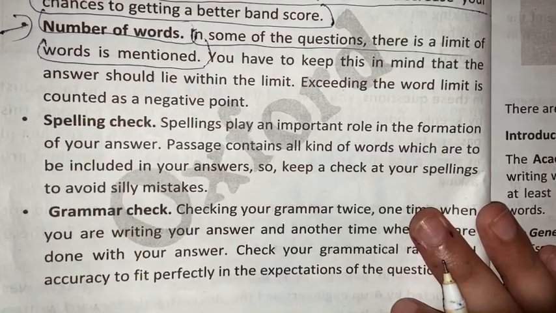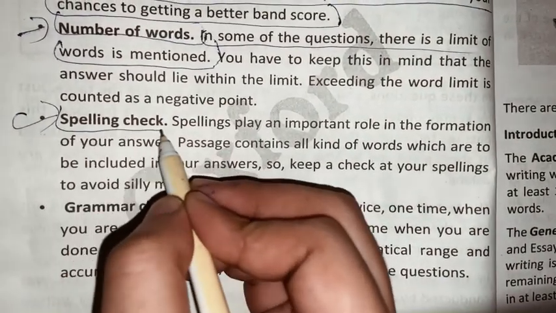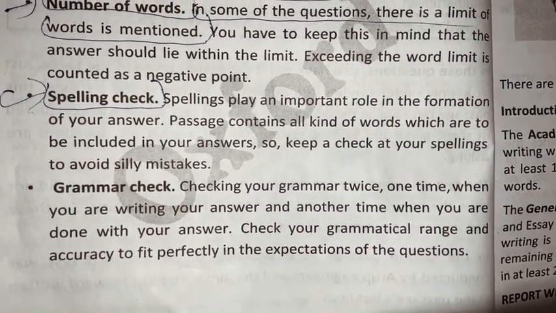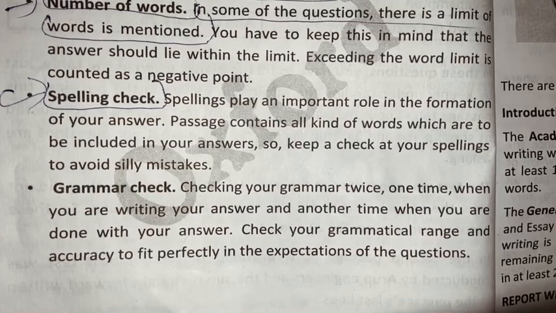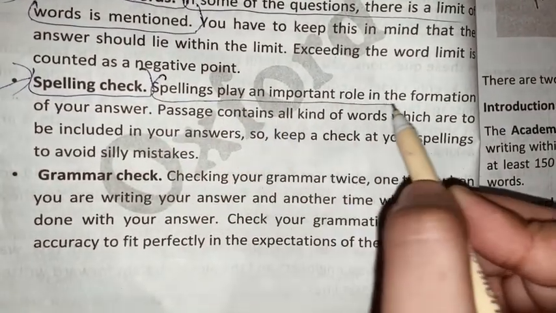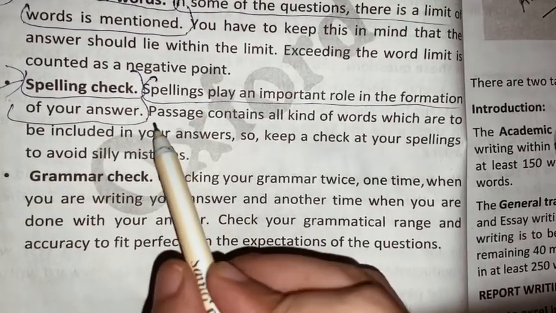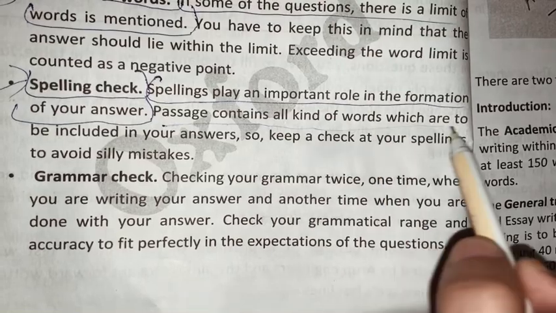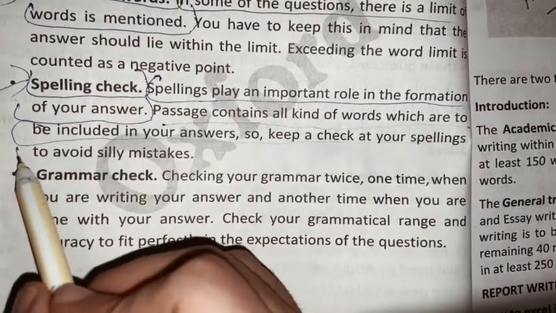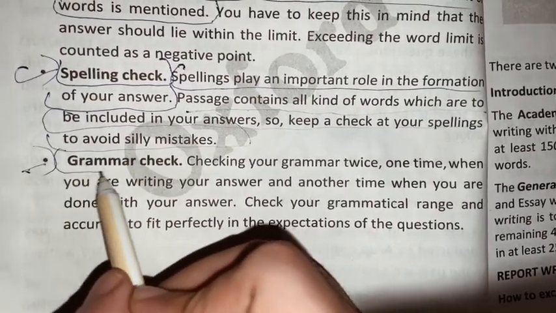Another point is the spelling check. Spelling plays an important role in the formation of your answer, as if the spelling is incorrect, your whole answer will be marked as incorrect. So make sure to write the correct spelling of every word that you are choosing from the passage. The passage contains all kinds of words to be included in your answer, so keep a check on your spellings to avoid silly mistakes.